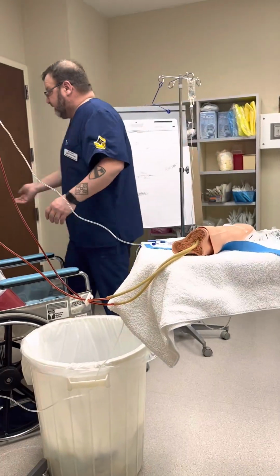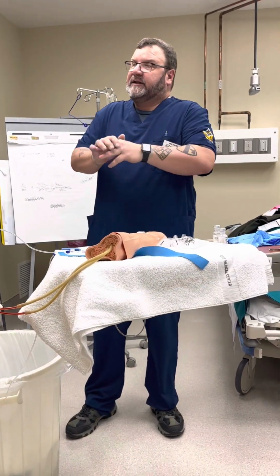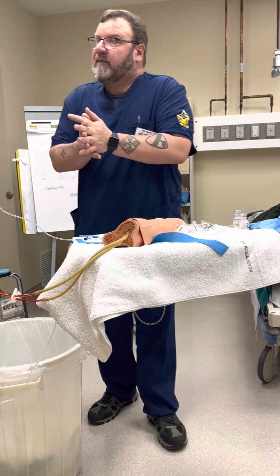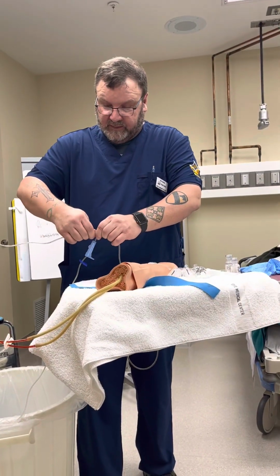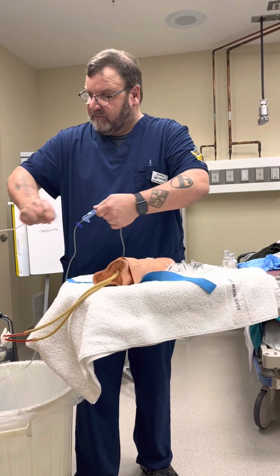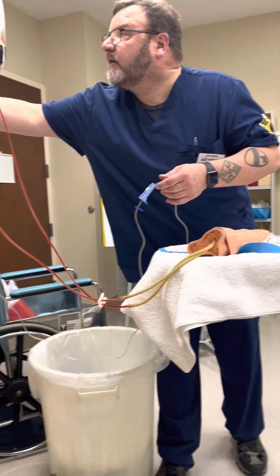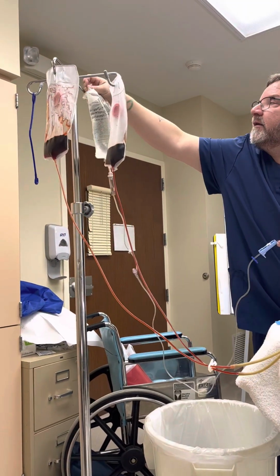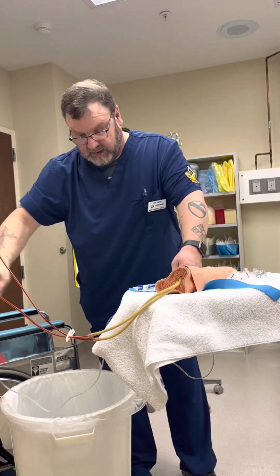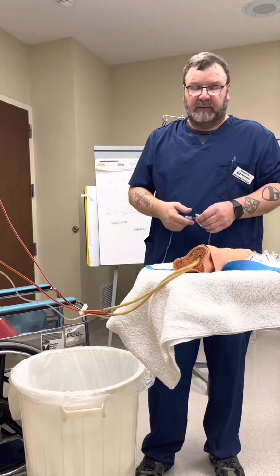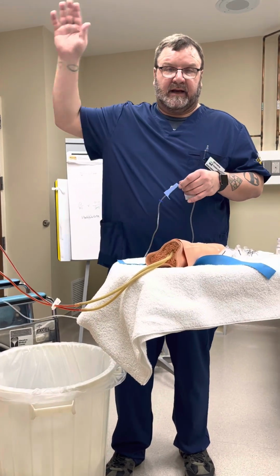So coming back to the patient's room, I will do some hand hygiene. My infusion for my piggyback is complete. So I would close this off, remove the piggyback, dispose of that, put my main line back, and reset my drip rate on my main line and let that run. So my main line is done.